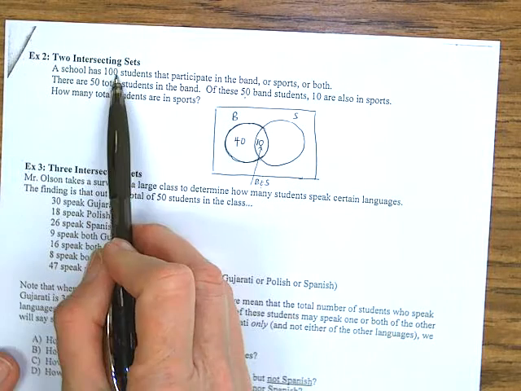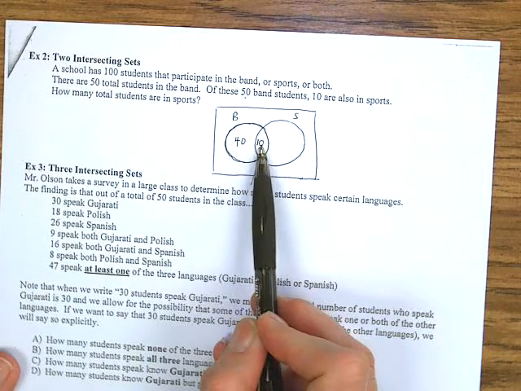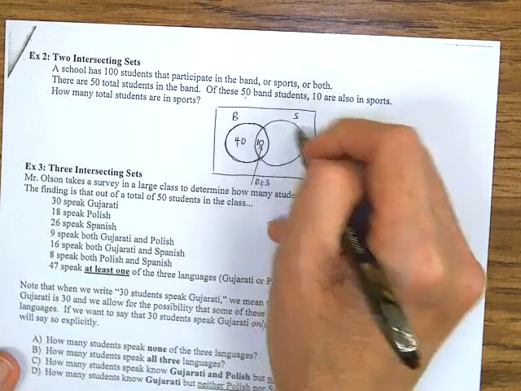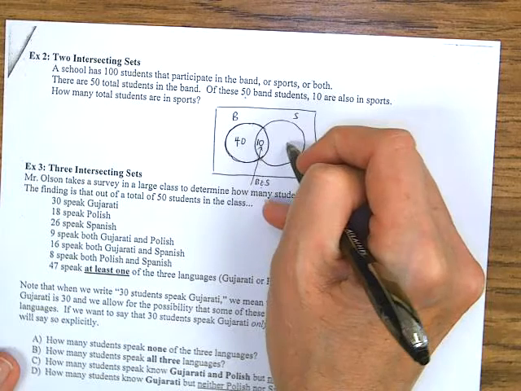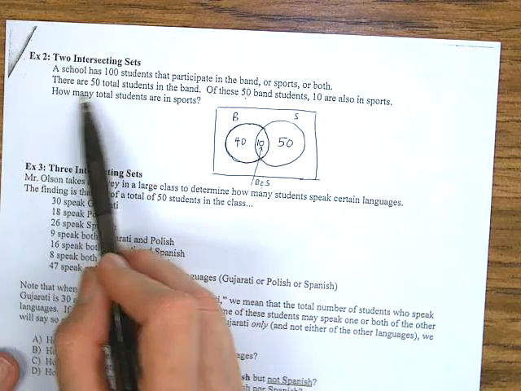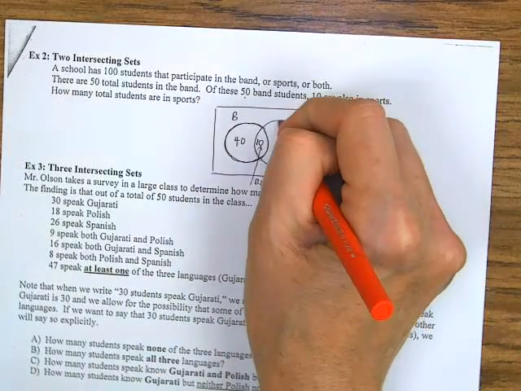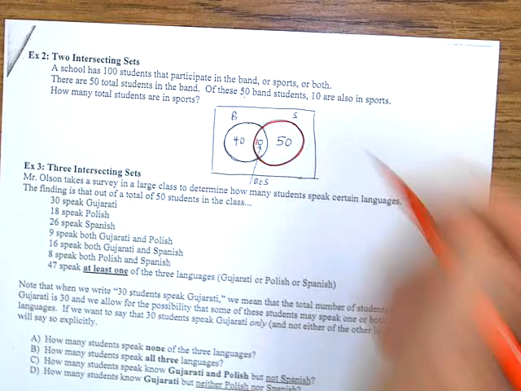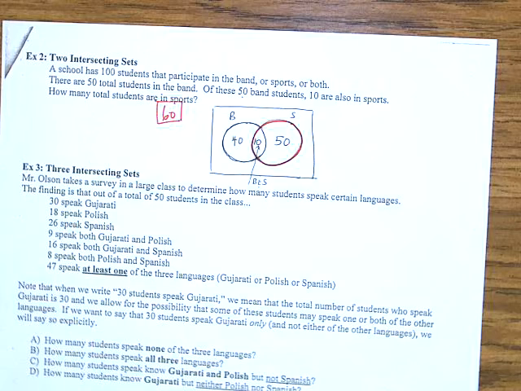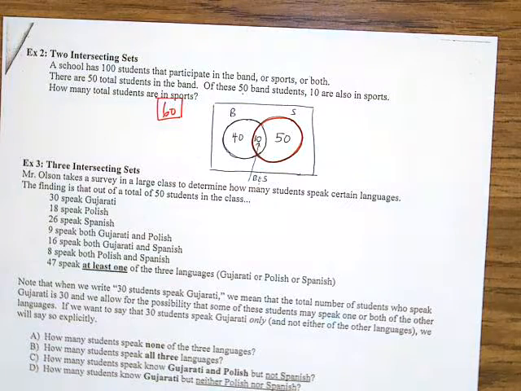But it says there are a total of 100 students. I've only placed 50. It said that 100 do one or both of them. So that means the only chunk left is this sports without band, so that must be 50. The question says, how many total students are in sports? Don't answer 50, because remember, sports represents this whole circle. All right, so that whole circle represents 60 students. It includes those that just do sports and those that do sports and band.